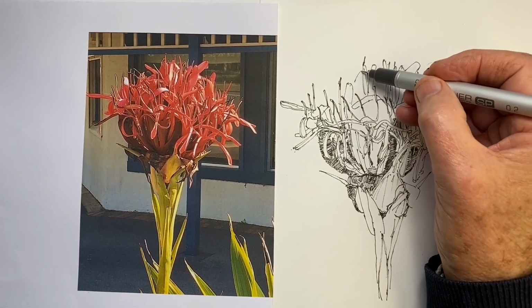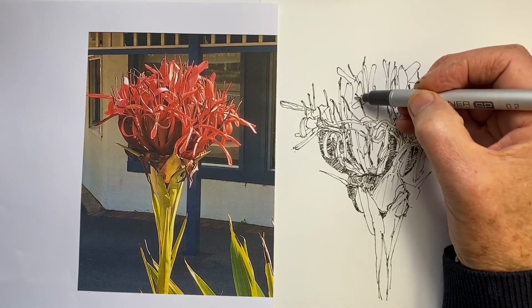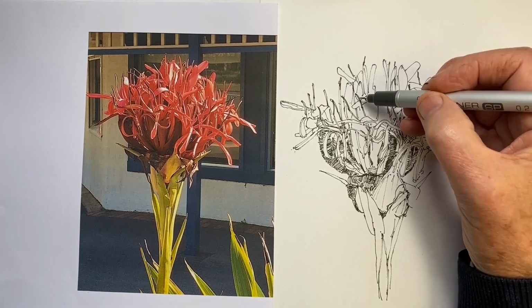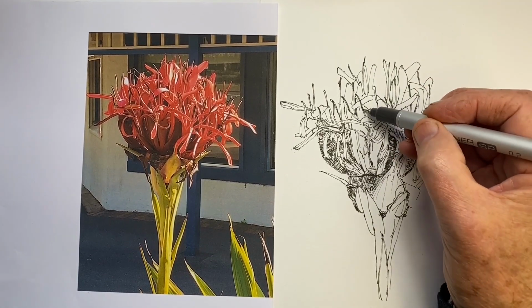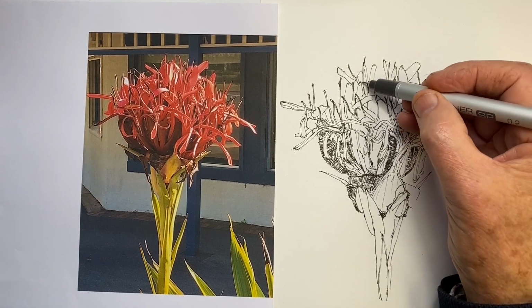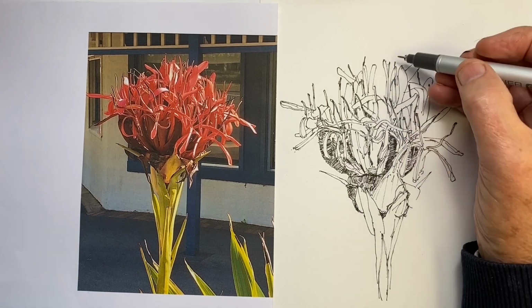The way I do it in a scene such as this is I look for the main petals, the most prominent ones, or the largest sized ones, or the ones that are catching the light. And I seek to position them in the correct proportion to each other and to what I've drawn beneath.